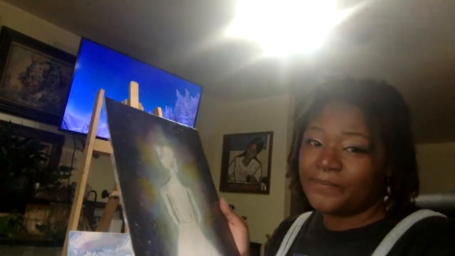of Light. And in this painting, I created, as you can see, a nebula. The background is a nebula, and she's facing that light source. And let me tell you about this painting.